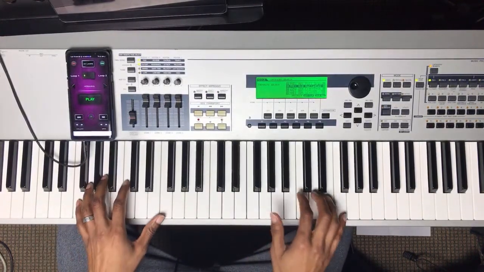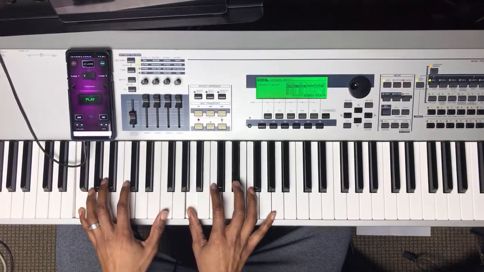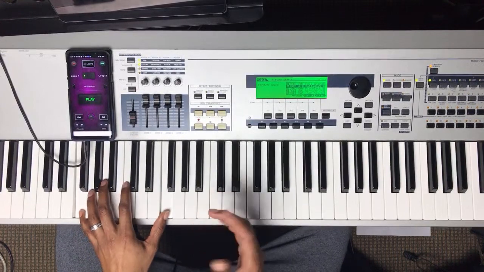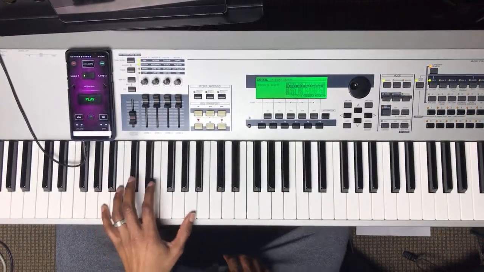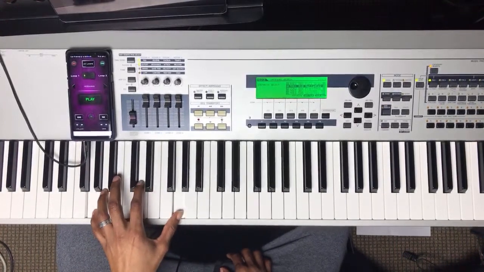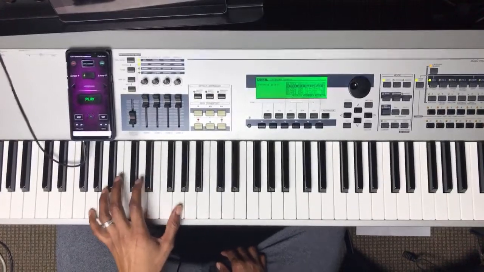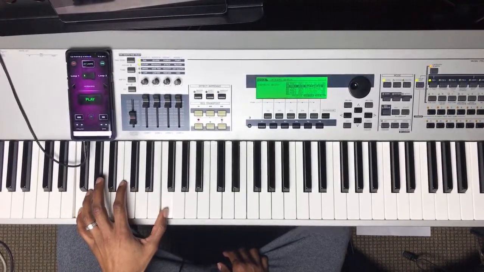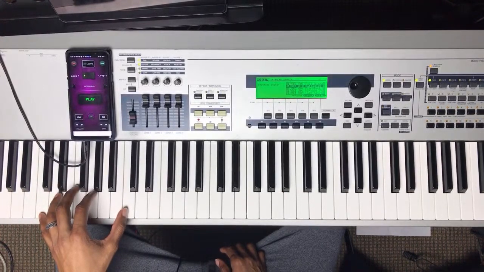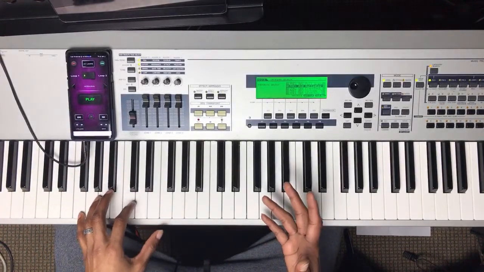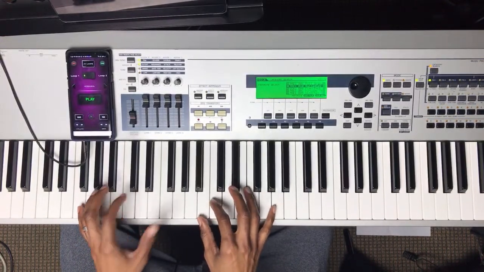So after the run, the left hand is just me going F, and you can just do octaves, F, G, A, and just repeat that. G, F, G, A. And then the last one, bounce on C. Okay, so let me show you what the right hand is doing. The right hand is really just doing the same chord that the left hand is playing.